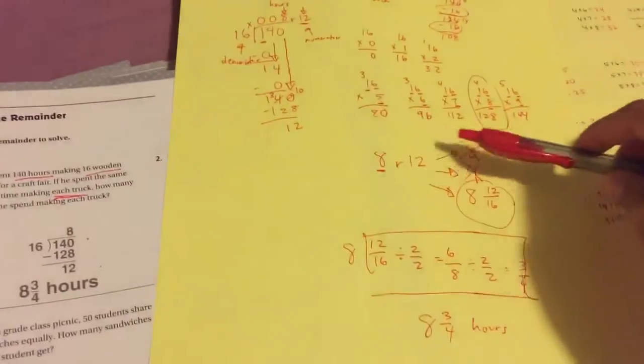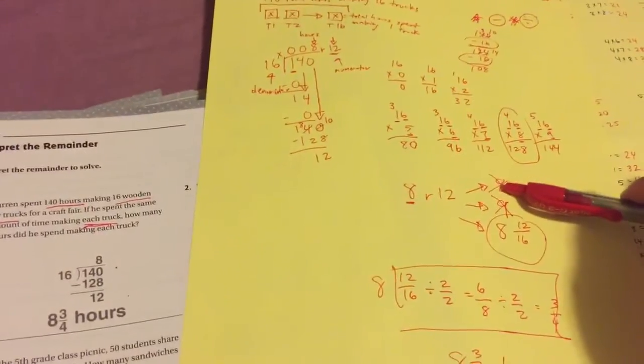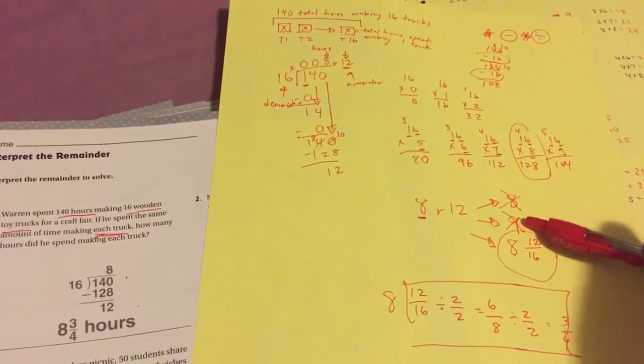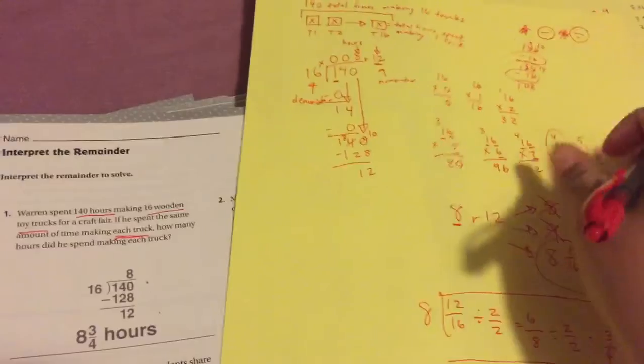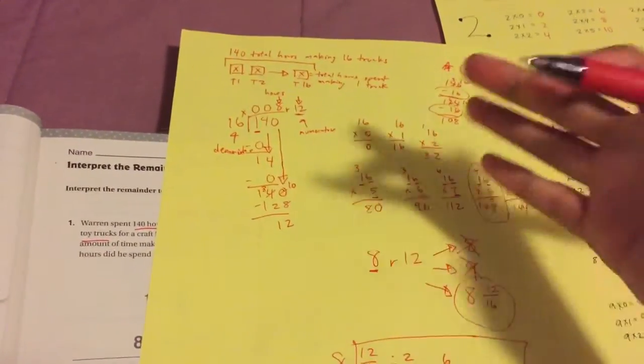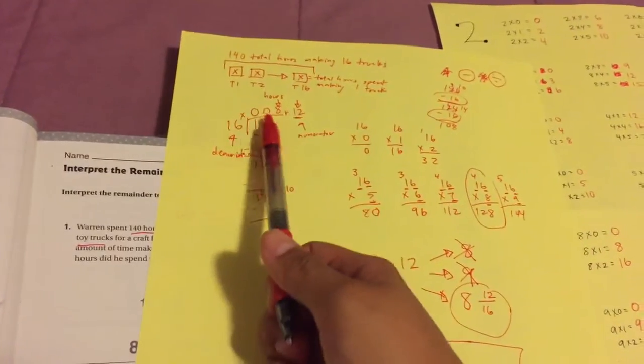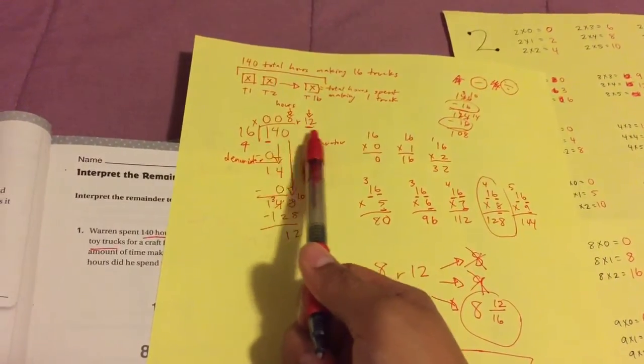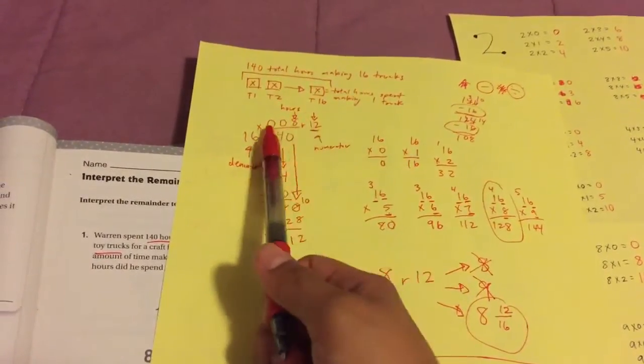Sometimes it will be where you have to round down. That's your answer. Sometimes it'll be where you have to round up. It kind of depends on what the remainder means. The second thing you need to do that you didn't have to do in previous lessons is when you get to your quotient, you need to describe and label what it means.